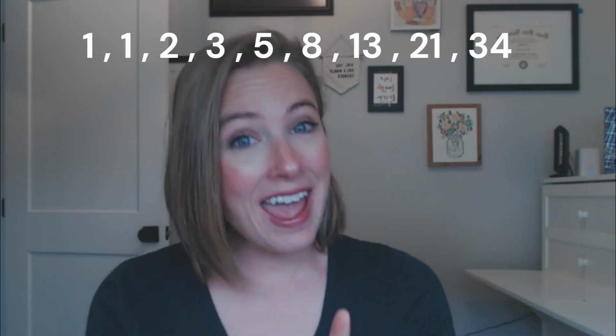So do you notice that when we add 1 plus 1, we get 2. When we add 2 plus 1, we get 3. When we add 3 plus 2, we get 5. When we add 5 plus 3, we get 8. When we add 8 plus 5, we get 13, and we just keep going. Adding the previous two numbers makes our pattern grow in a really interesting way.